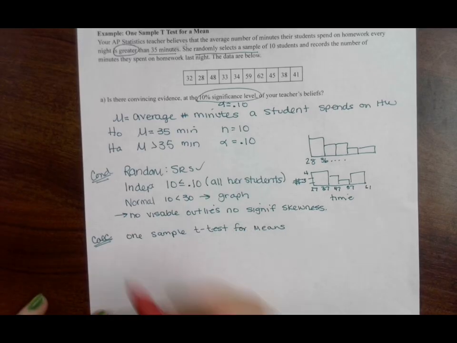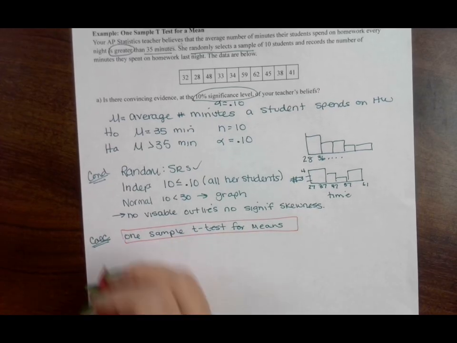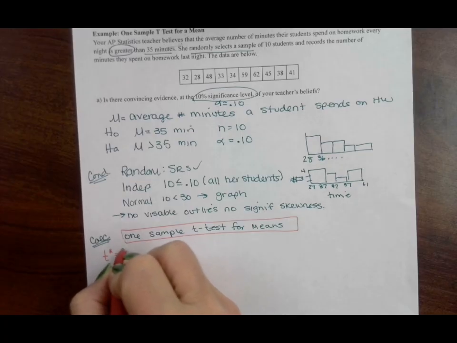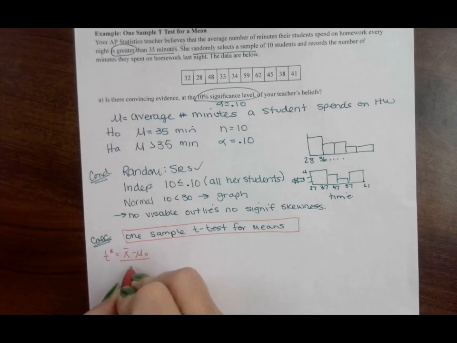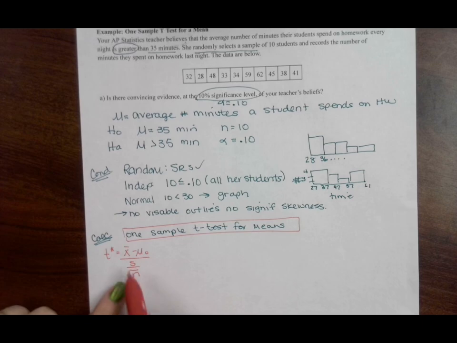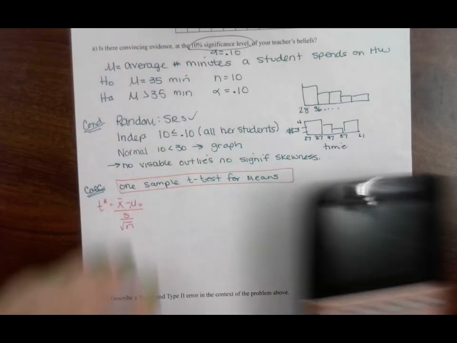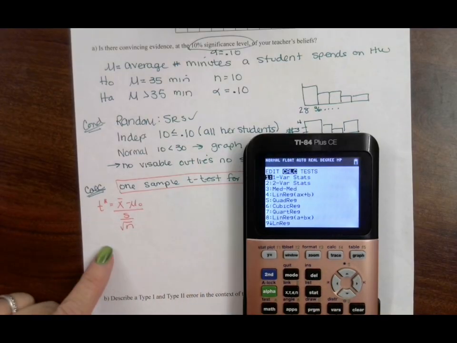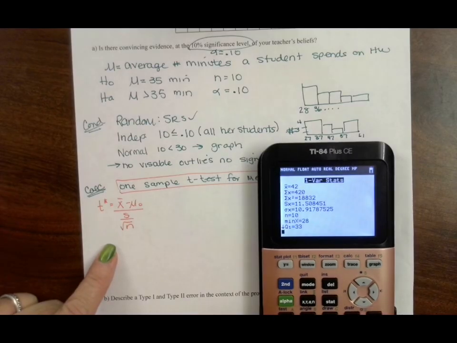So this is what I'm running. First thing I'm going to do is calculate my t-value, my t-star value, which is x bar minus mu over my sample standard deviation, s over root n. Now, I didn't write these values down, but I have all of my data in there, so I'm going to go in here and just run a 1-var stats, and now I can pull everything that I need right from this.